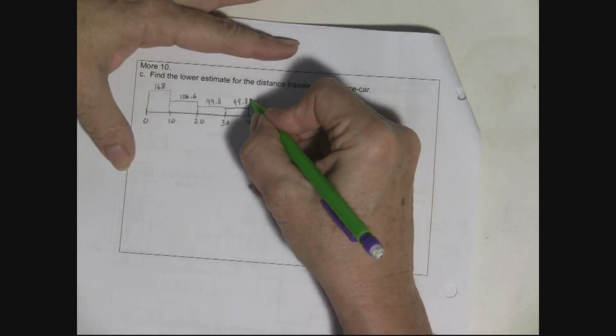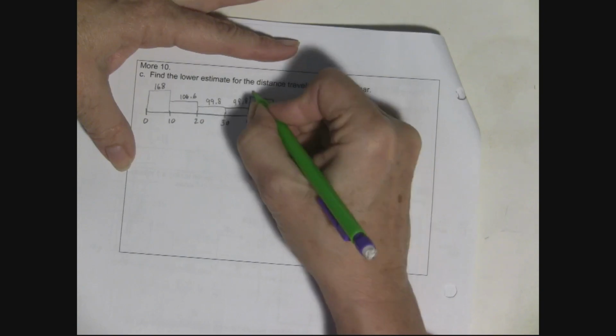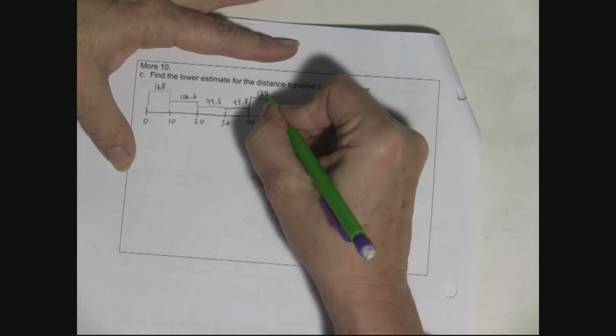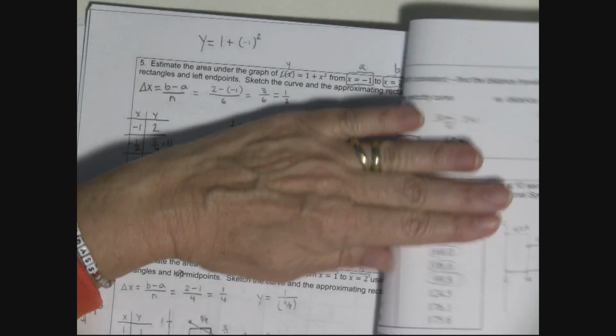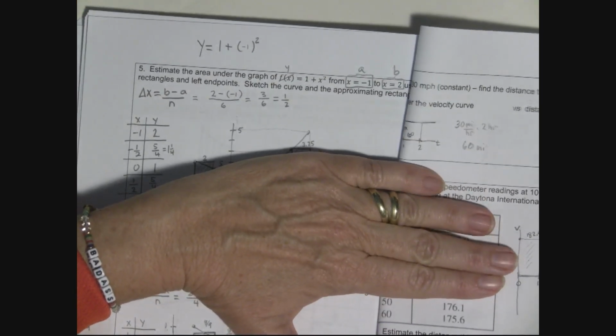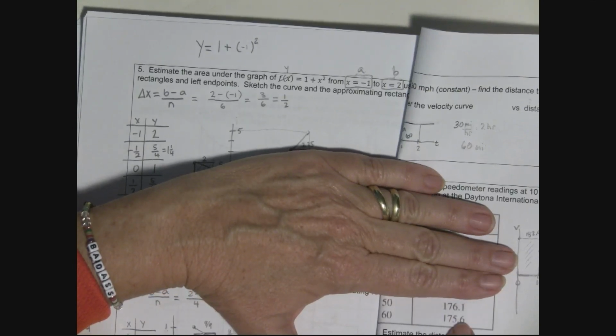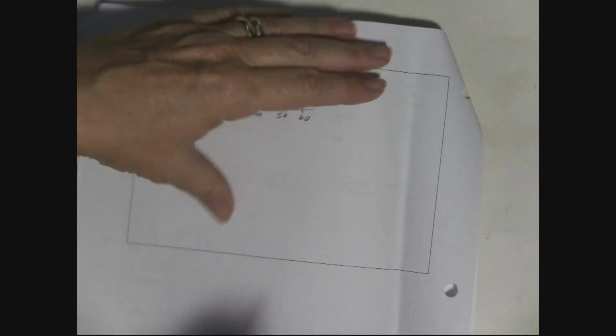So height doesn't matter. I'm just kind of drawing it, 124.5. Just helps me to kind of remember what I'm finding. You could draw it directly to scale, get crazy if you want. Between 50 and 60, that's what I'm doing next. The smallest is 175.6.